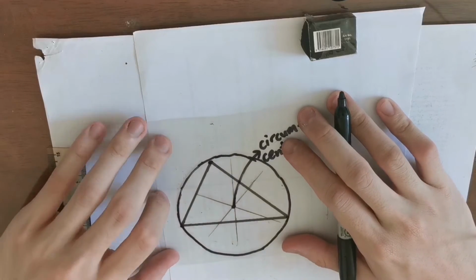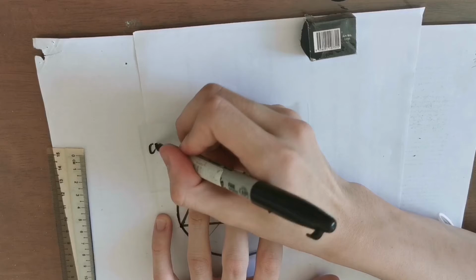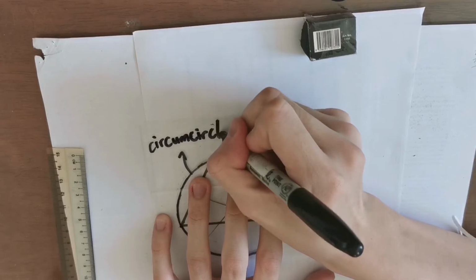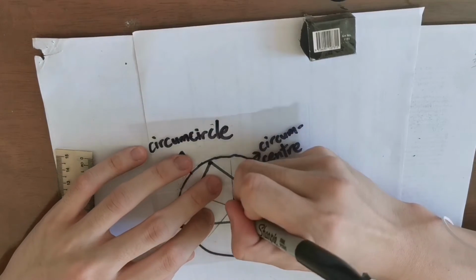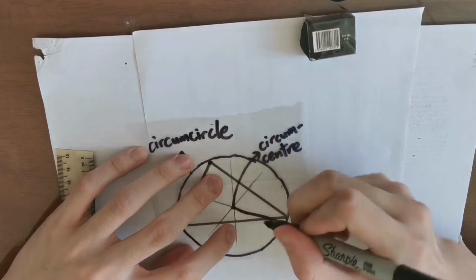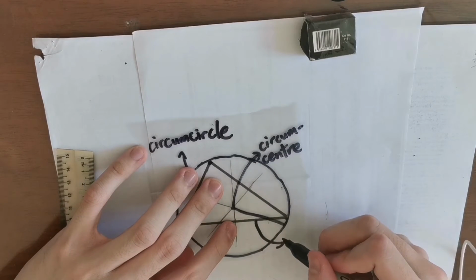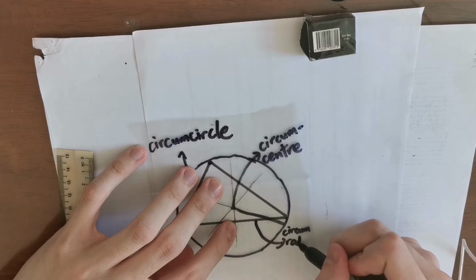This circle is what we call the circumcircle, and the radius, this will be its radius, will be called, obviously, the circumradius.